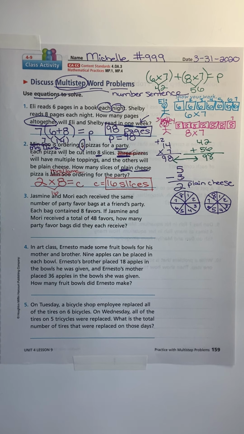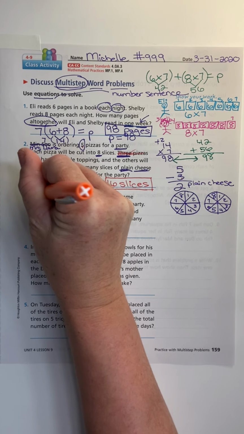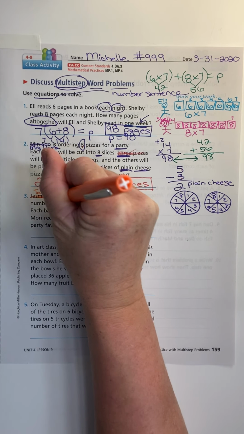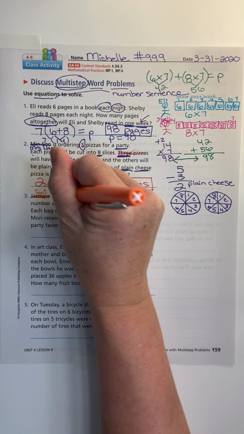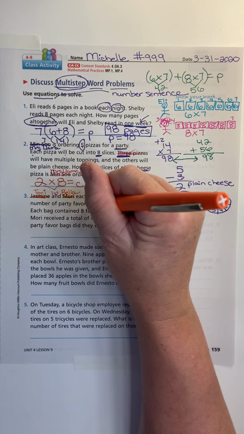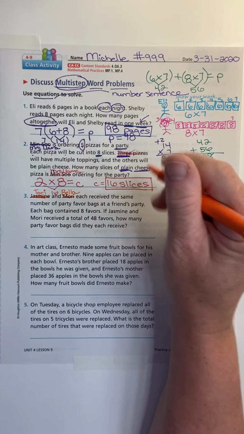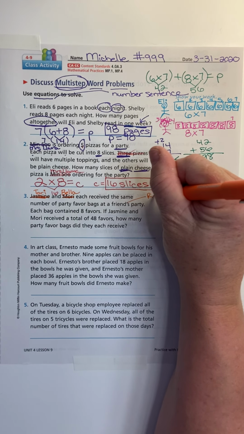Let's look at our next problem, number 3. Jasmine and Maury each received the same number of party favor bags at a friend's party. Okay, so let's pretend instead of Jasmine, we're going to say this is Tori. And instead of Maury, we're going to have Tori and Bella. They went to a birthday party, okay? And they each received the same number of party favor bags at a friend's party. Who had a party? Let's say it's Raina, okay?